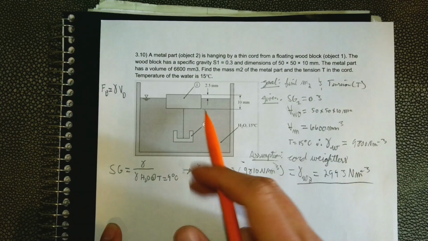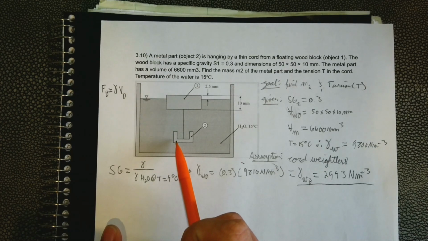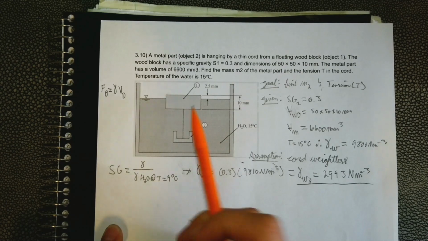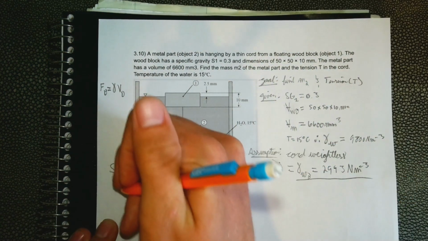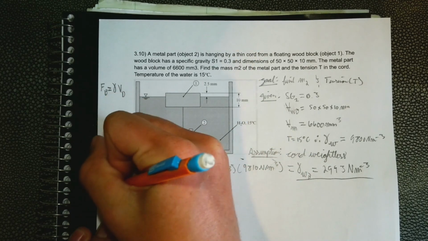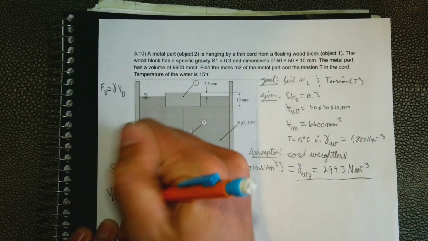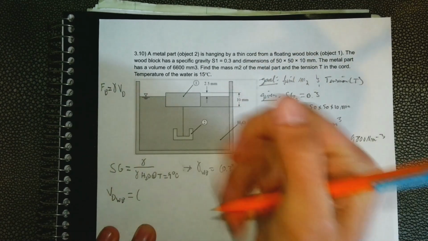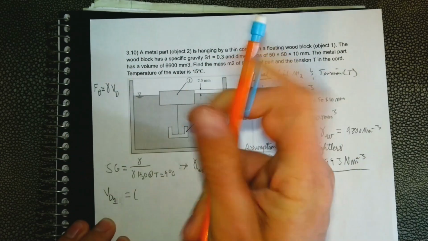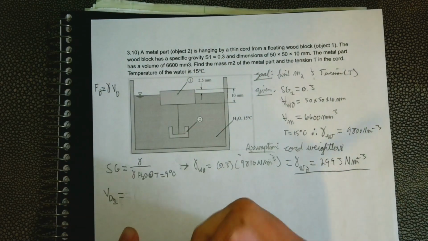So we need to go ahead and find out. We know that this metal piece is fully submerged, so we already know the volume displaced of that. We need to figure out how much of this wood block is displaced. Let's do that. Volume displaced of the wood block equals, instead of writing WB, I'm just going to write 1. So 1 is the wood block and 2 is the metal part.